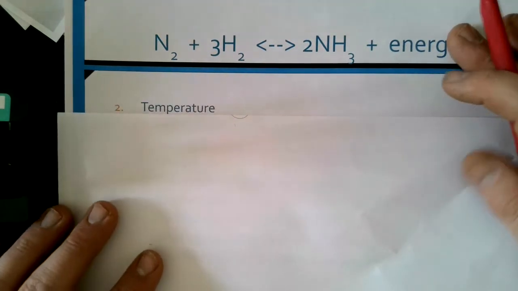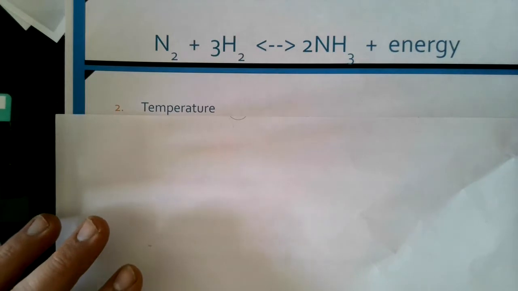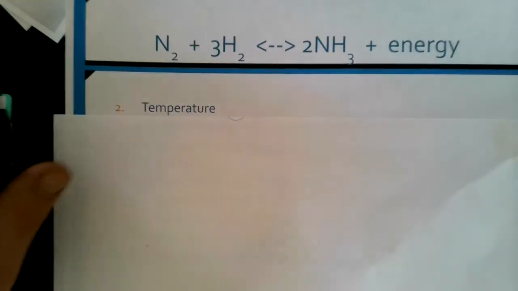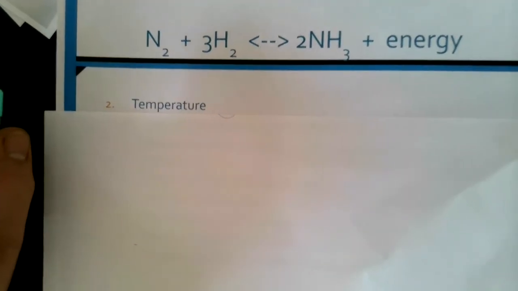So, temperature. If I'm going to change temperature in an equilibrium, what does that look like? How does that affect it? How can that change an equilibrium?